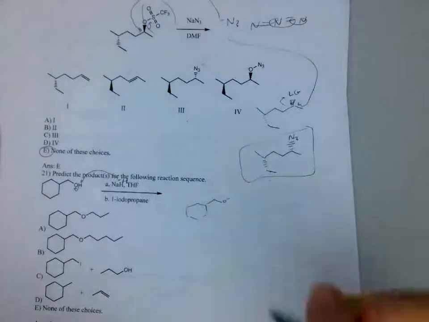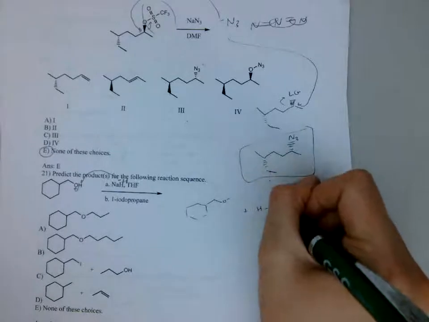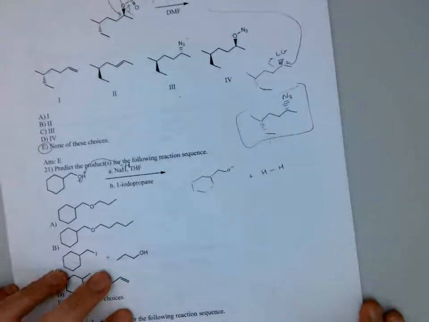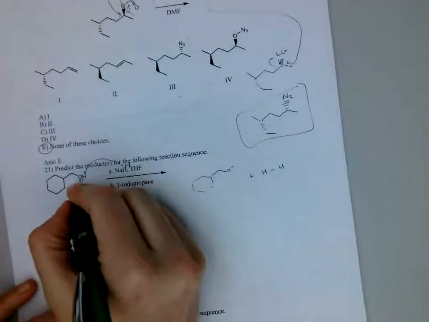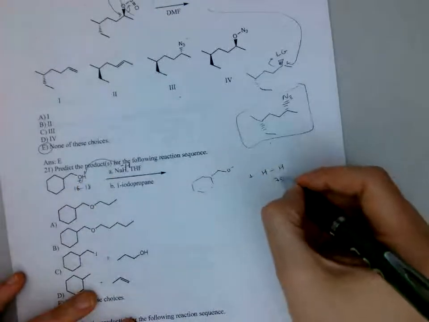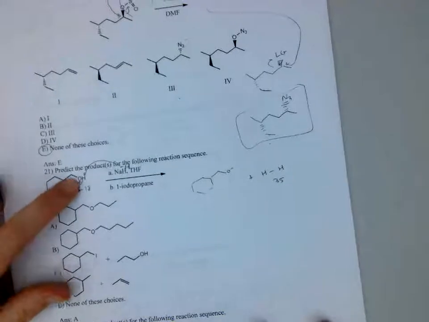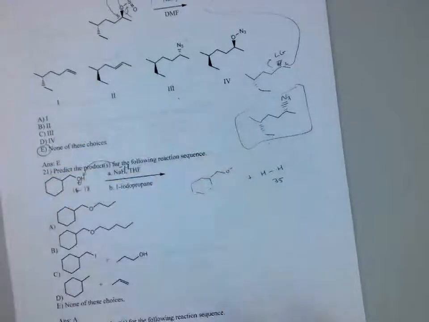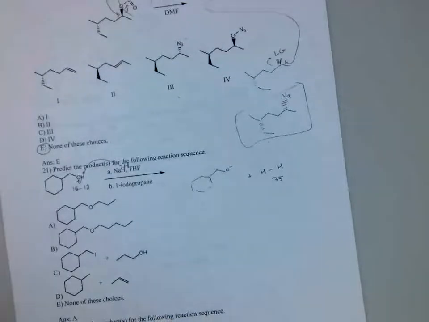To make sure that this is actually going to happen, you just need to remember the acid-base reaction that we learned. This pKa is 16 to 18. This pKa is 35. We're going from a stronger acid to a weaker acid. So that is great.